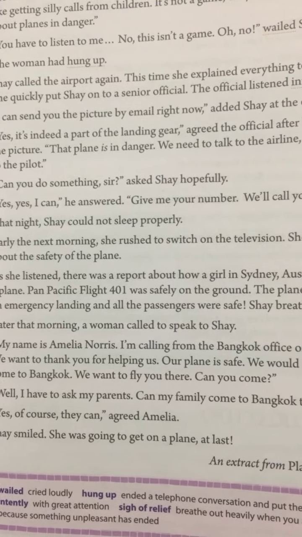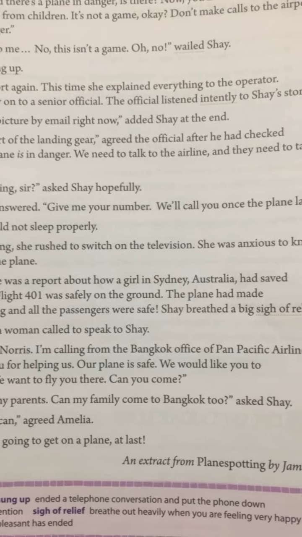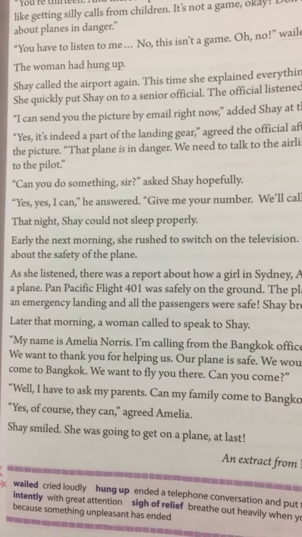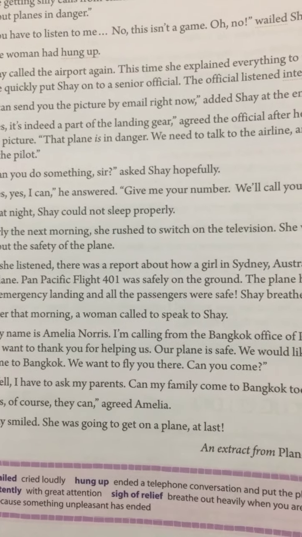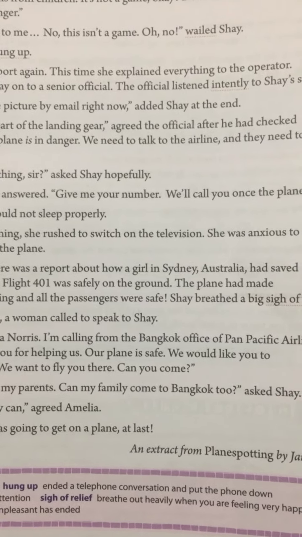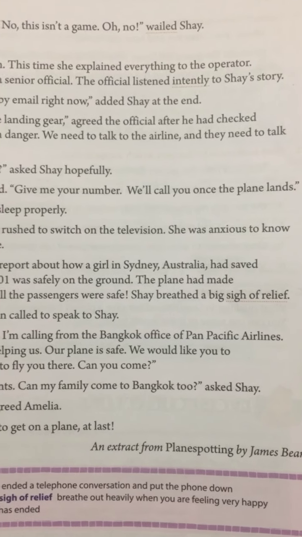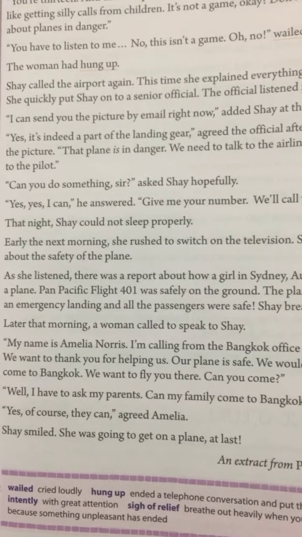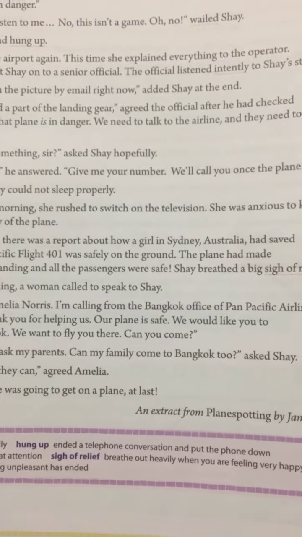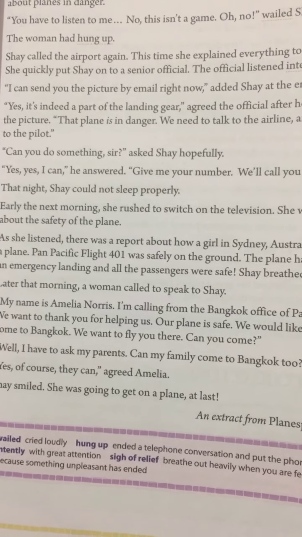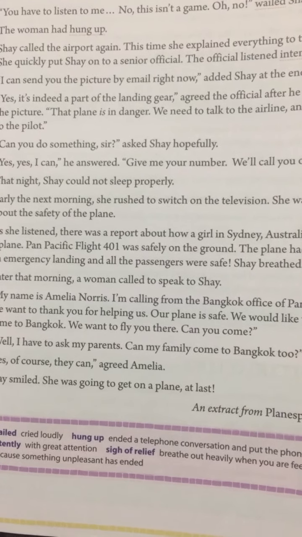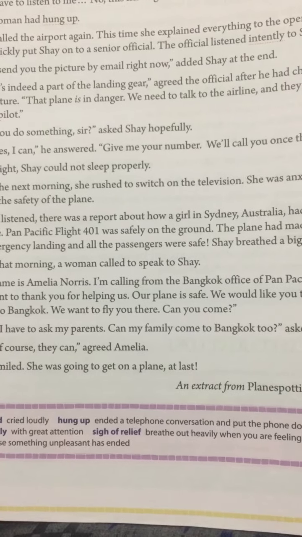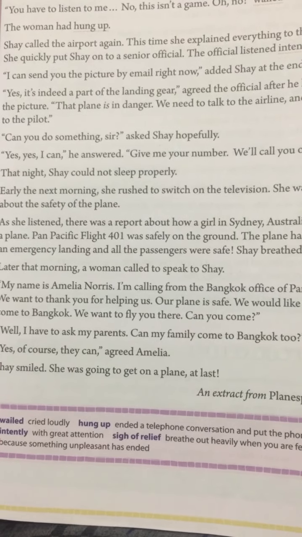Shai called the airport again. This time she explained everything to the operator. She quickly put Shai on to a senior official. The official listened intently to Shai's story. What did she do then? She called the airport again and explained everything to the operator. What did the operator do then? She transferred her call to the senior official, and the official listened to Shai with great attention.